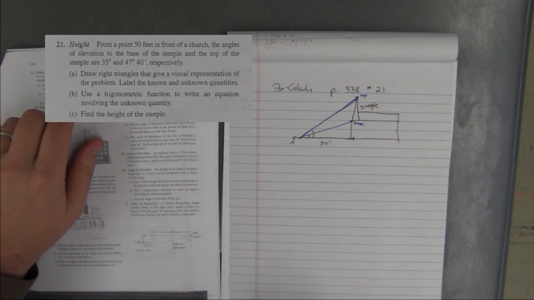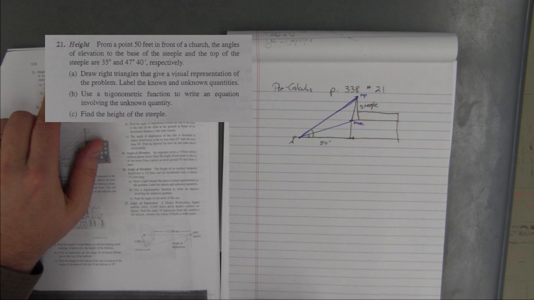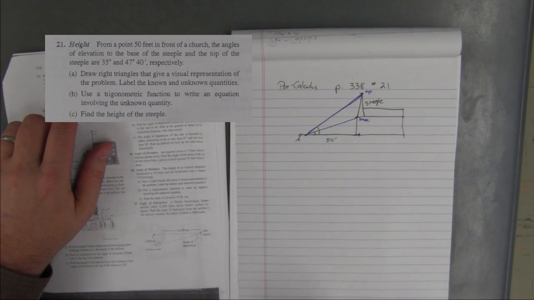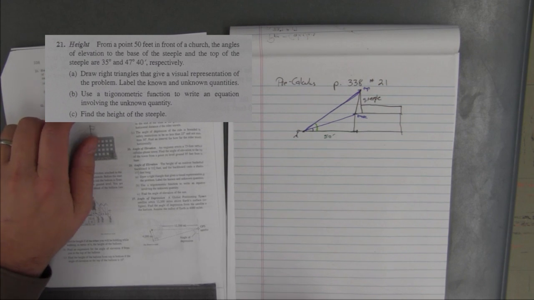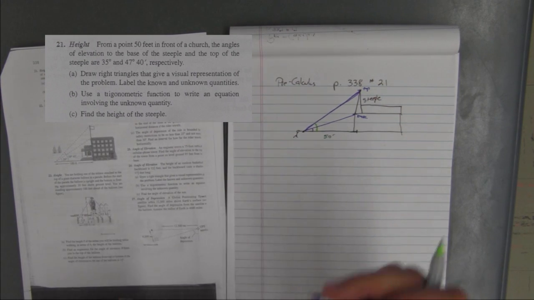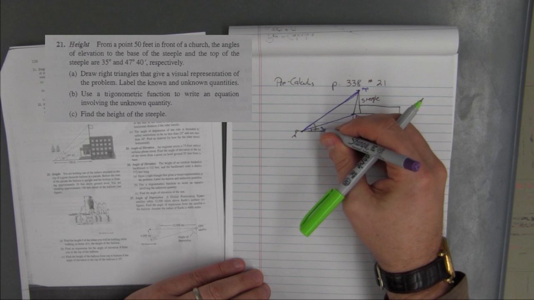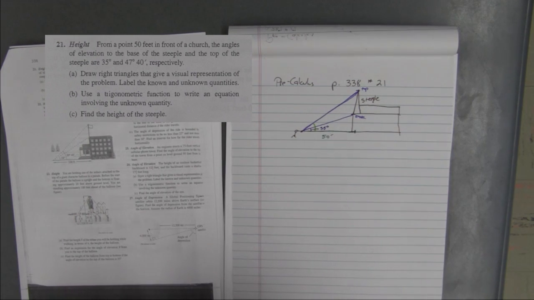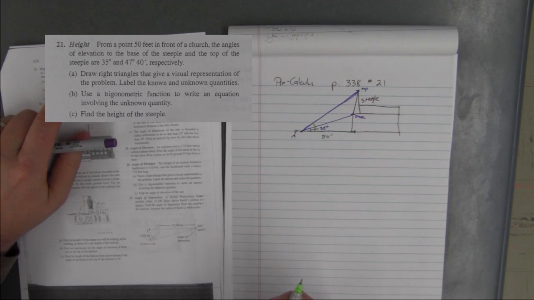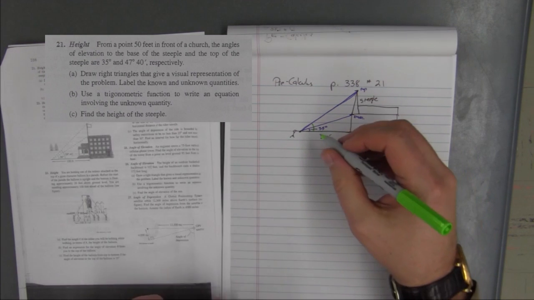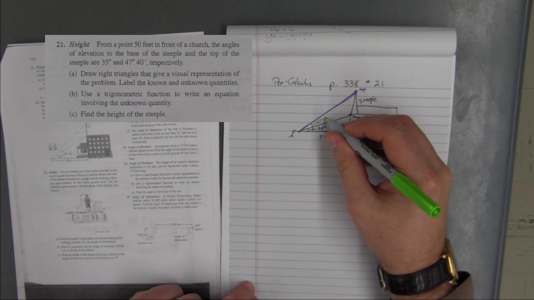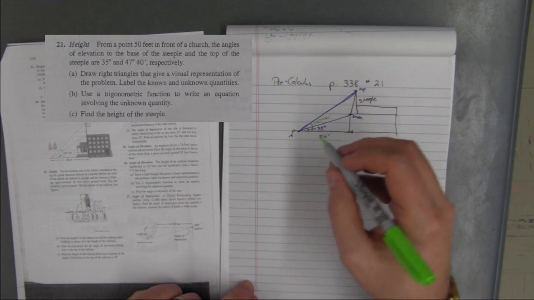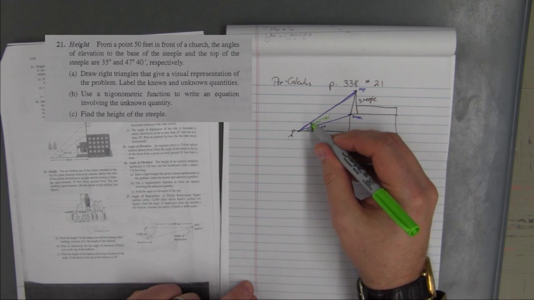Now, they use this word respectively. That means the first one they named goes with the first thing and the second one goes with the second thing. So the 35 degrees goes with the base of the steeple. And the 47 degrees 40 minutes, that's to the top of the steeple. And we have to remember that's this whole angle right here.